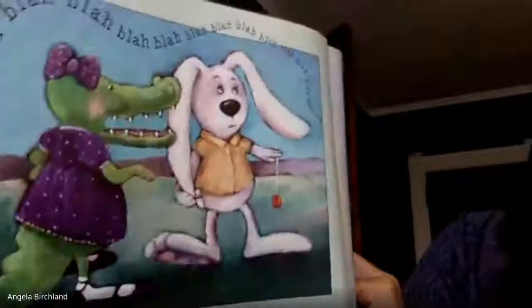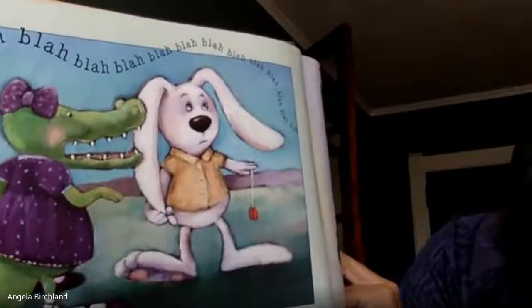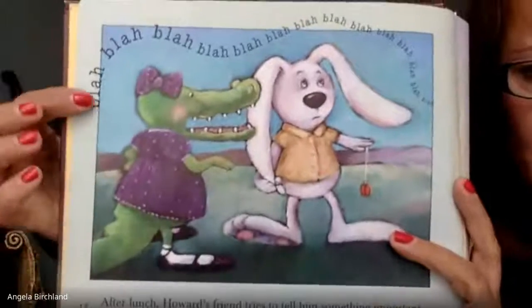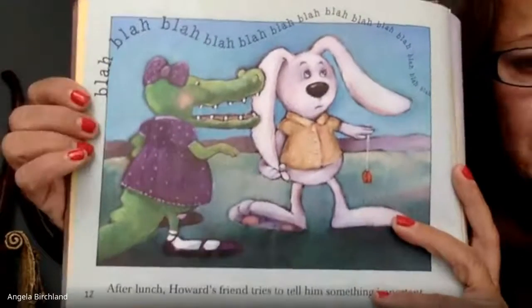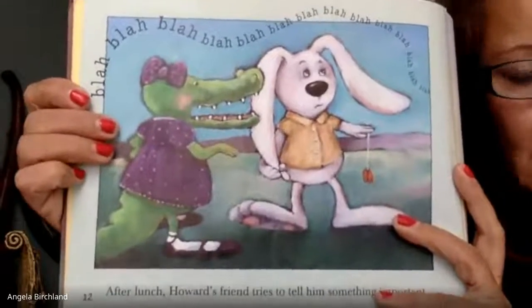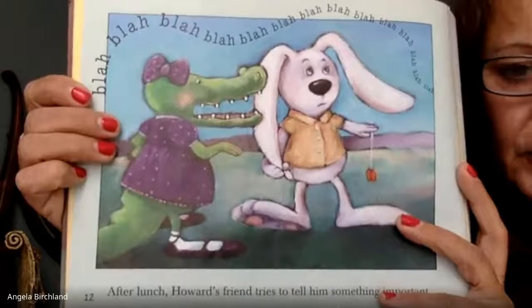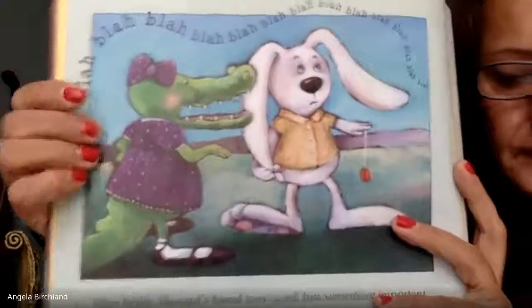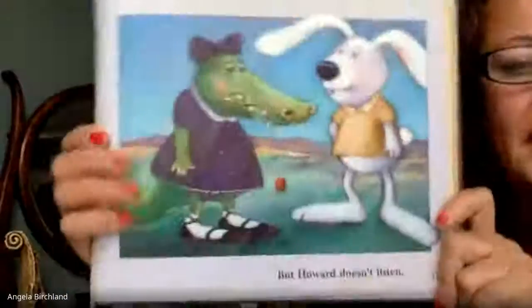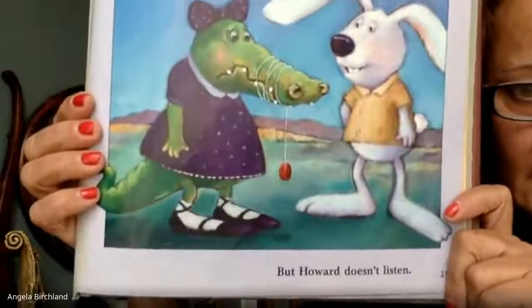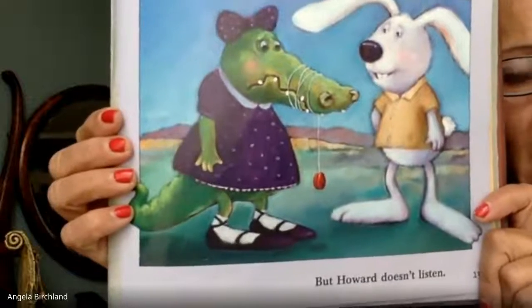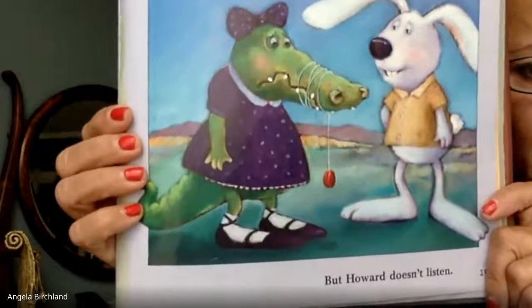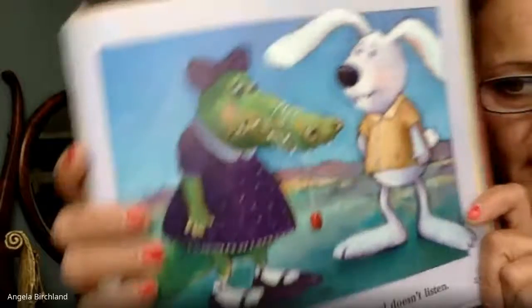After lunch, Howard's friend tries to tell him something important. And this picture is interesting. It just shows these words up here and it says blah, blah, blah. He's not hearing what she's saying. What do you think she might be saying to him? But Howard doesn't listen. Oh no. And this time he kind of hurt his friend. He didn't mean to, but he wasn't listening.